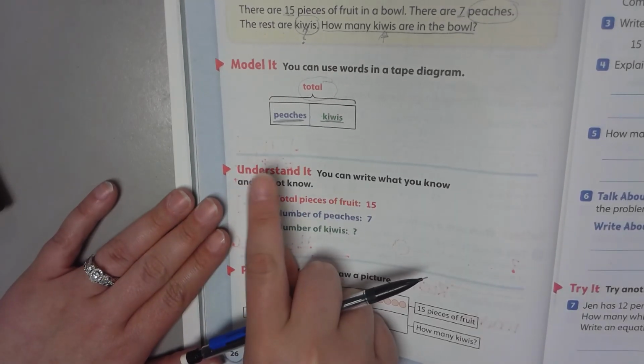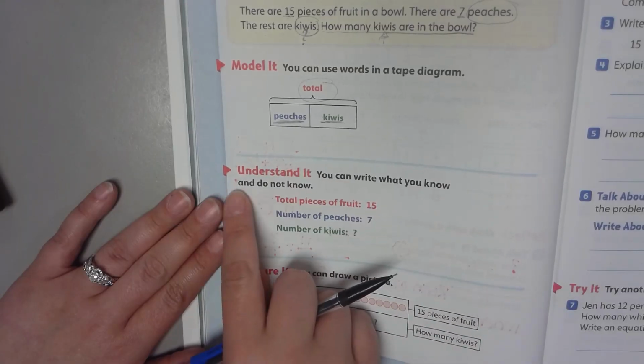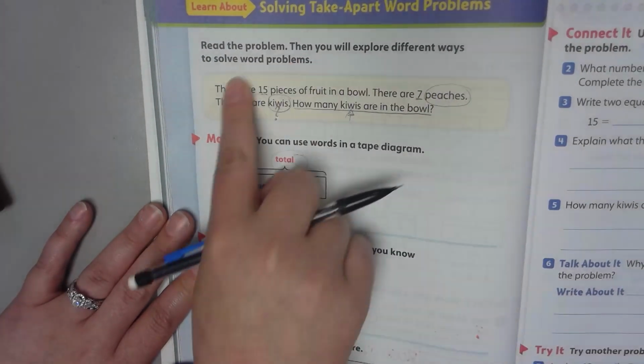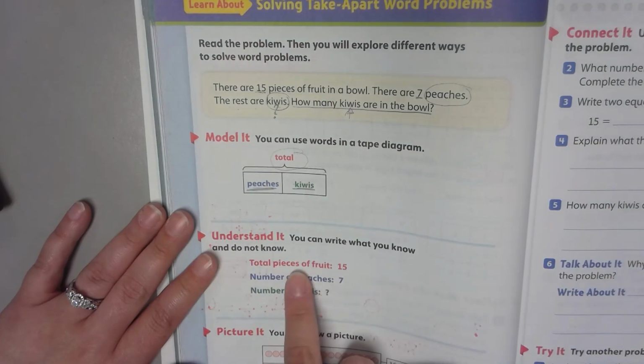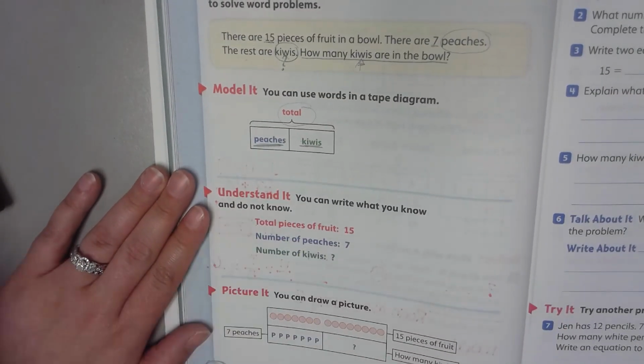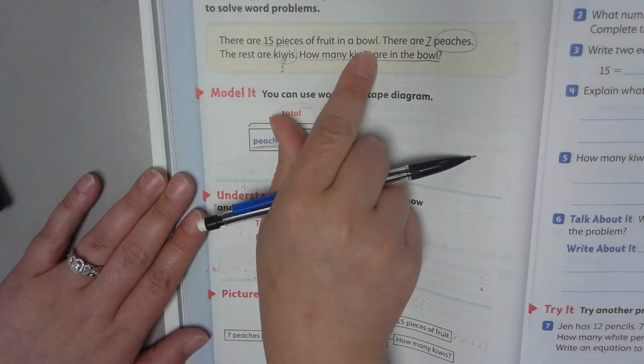So let's see what else they did. They said, let's understand our problem. You can write what you know and do not know, just like we did up here. We just wrote it in our problem and set it to the side, but you can also write it to the side. So they said, total number of fruit, just like we did. 15 pieces in the bowl.